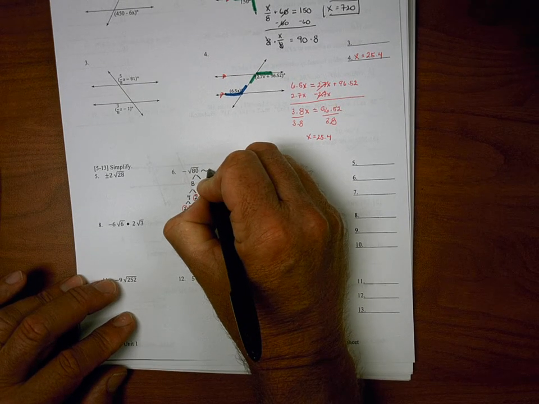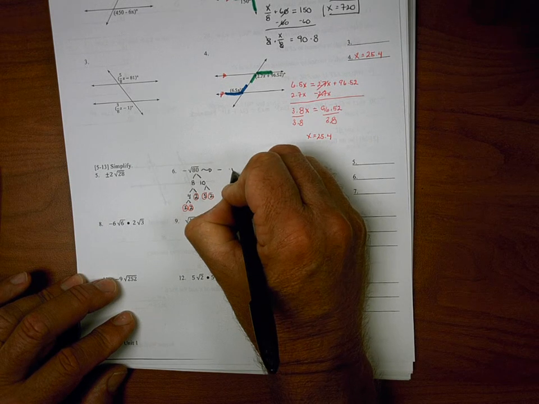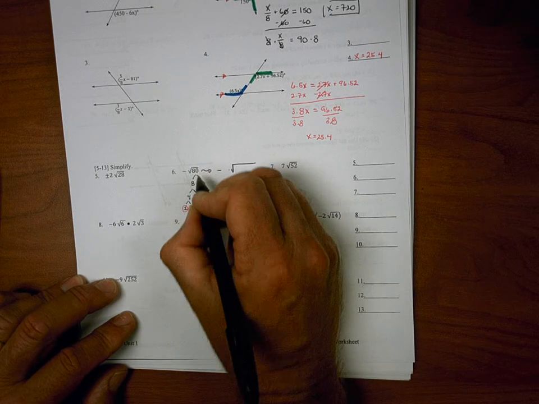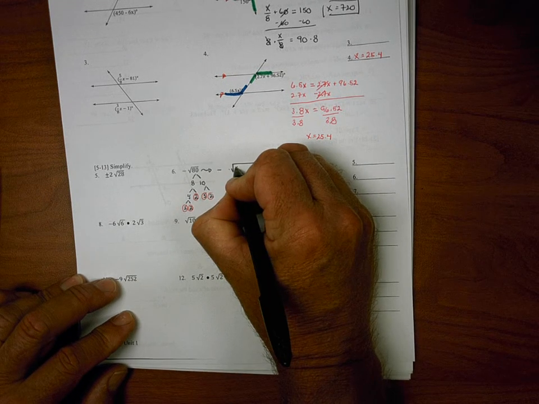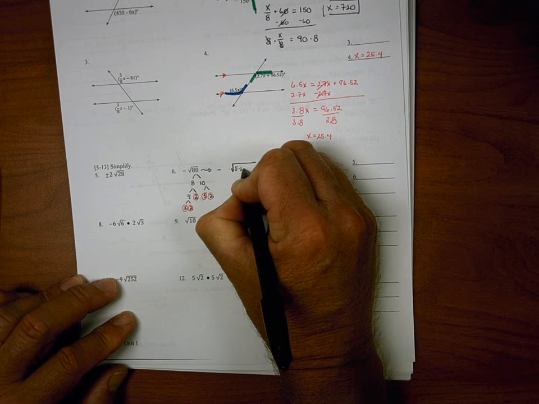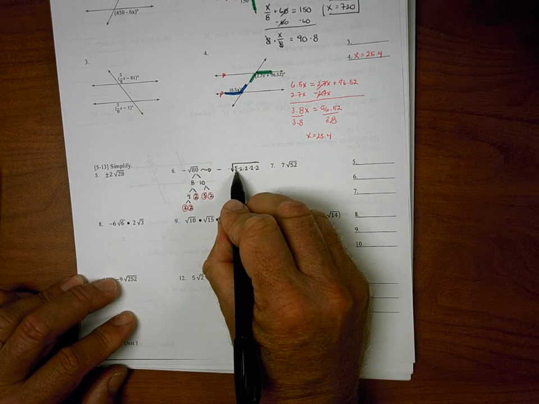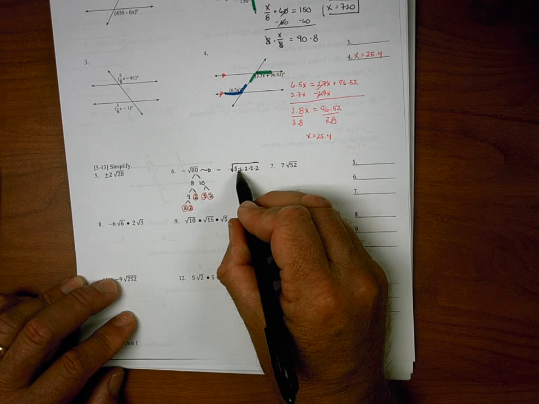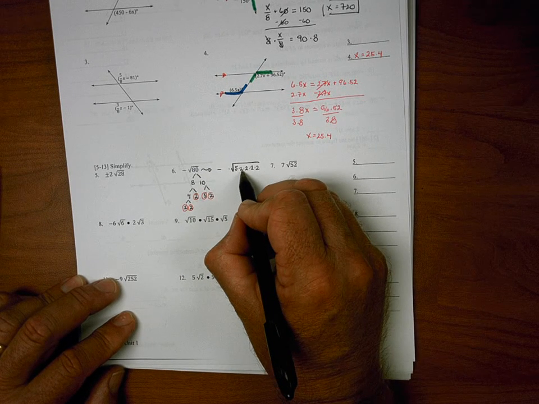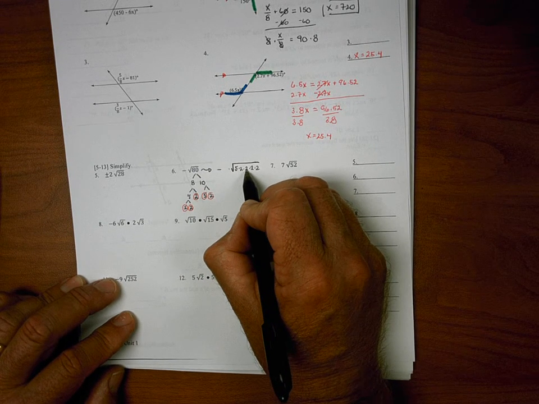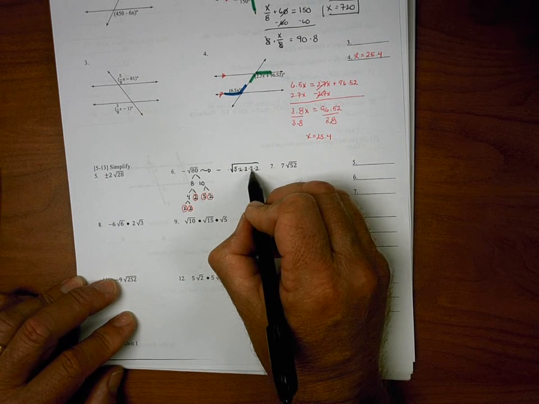Then my next step is I'm going to rewrite this radical, but instead of putting 80, I'm going to make it as a product of all my prime factors. 5 times 2 times 2 times 2 times 2. Now remember, you should multiply these numbers back out to make sure they still equal that 80. And don't forget about that negative sign. 5 times 2 is 10. 10 times 2 is 20. 20 times 2 is 40. 40 times 2 is 80. So my factors are correct.